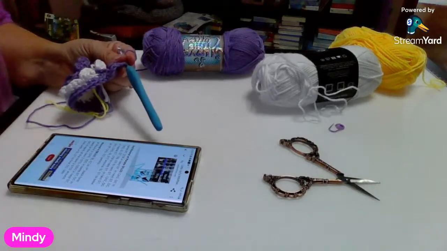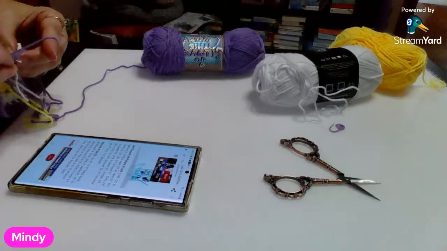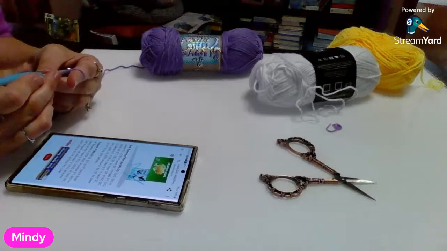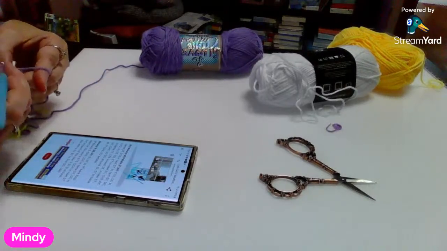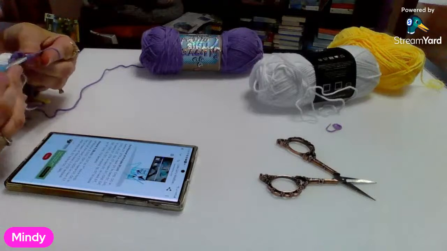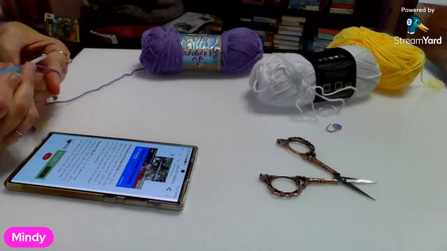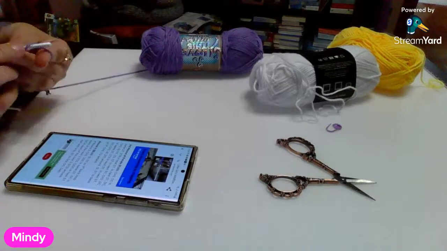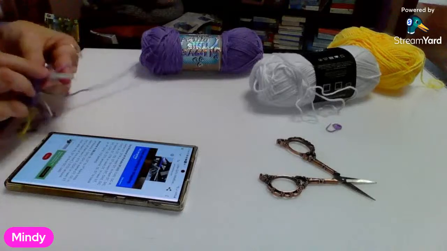Okay. Slip stitch. Now this is where the repeat starts. Slip stitch into the next stitch. Chain 2, double crochet on the same stitch, 2 triples in the next stitch. 1 and 2.